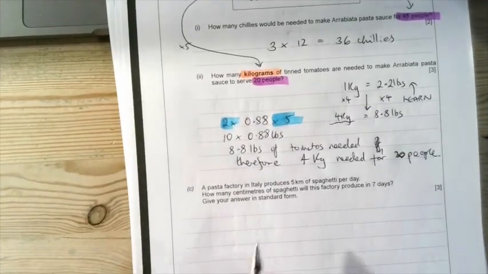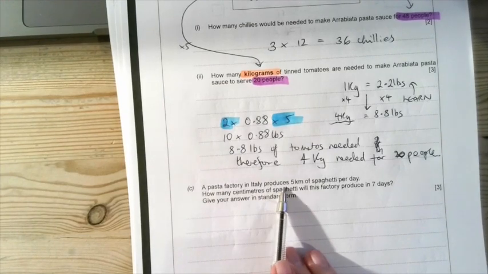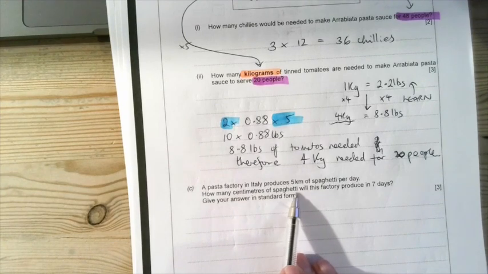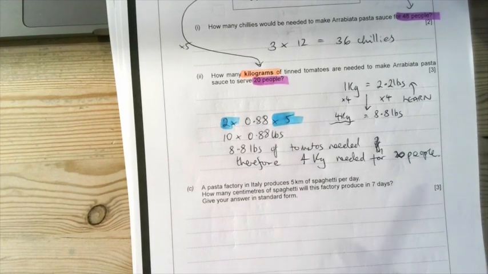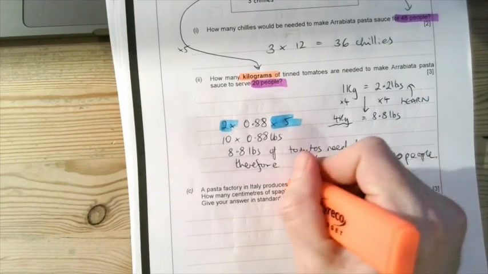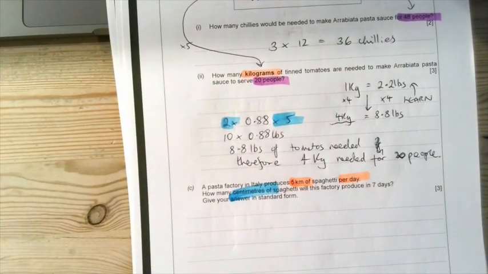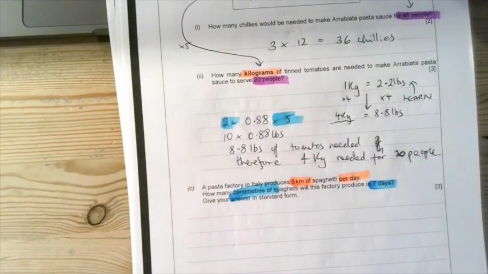Okay? Part C. A pasta factory in Italy produces 5 kilometres of spaghetti per day. How many centimetres of spaghetti will this factory produce in 7 days? Give your answer in standard form. Oh, lovely question without a calculator there. 5 kilometres per day. Then they've asked for it to be in centimetres rather than kilometres. They're trying to sneak us there, and in 7 days.